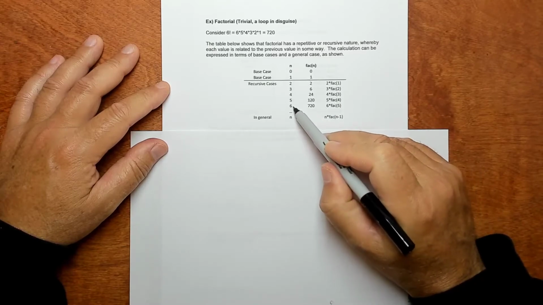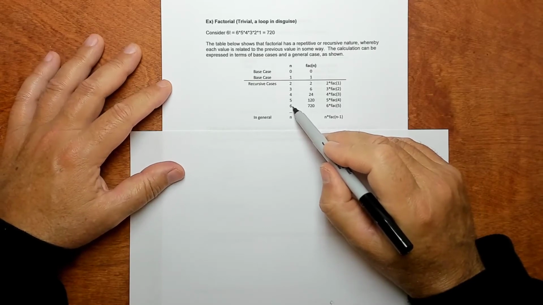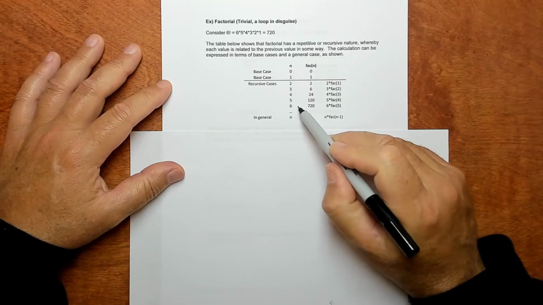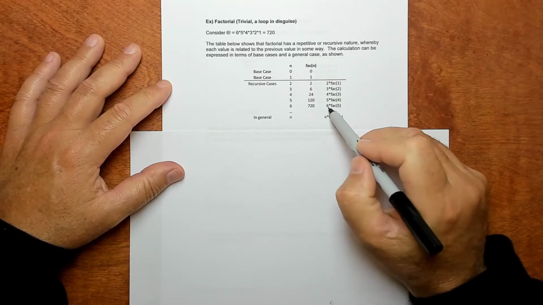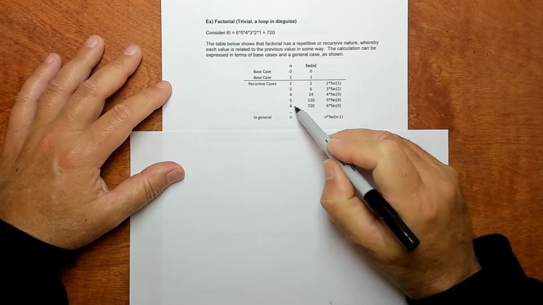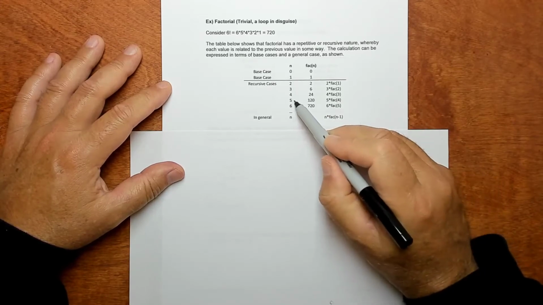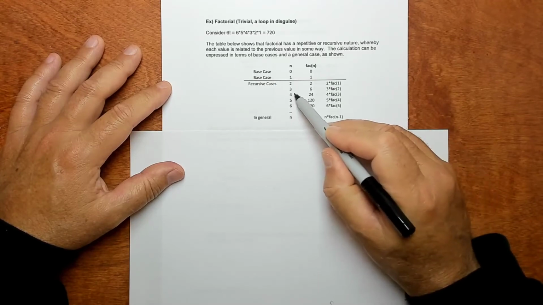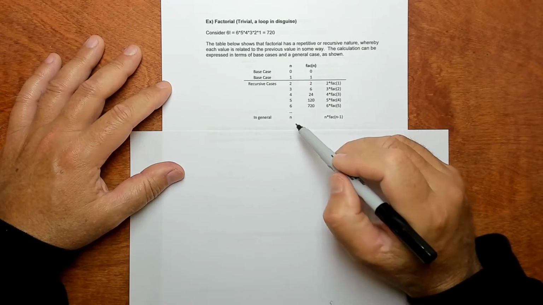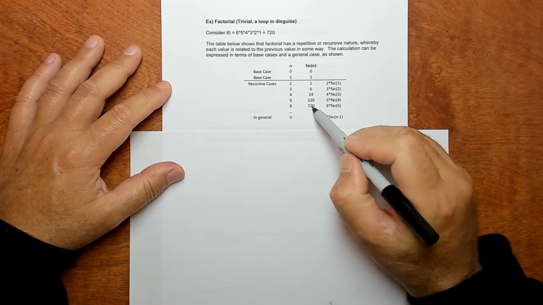Or for 6, factorial of 6 is 720, but you can calculate it just by doing 6 times 120, right? The factorial of any number is that number times the factorial of 1 less than that number. 6 times 120 will give you this, or 5 times 24 will give you this, or 4 times 6 will give you that, right? 3 times 2 gives you 6, like that. 6 times 120 gives you 720.